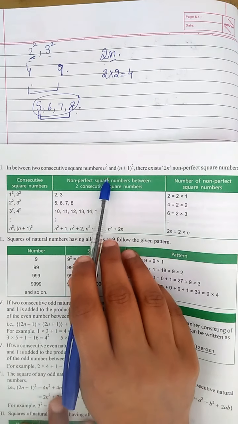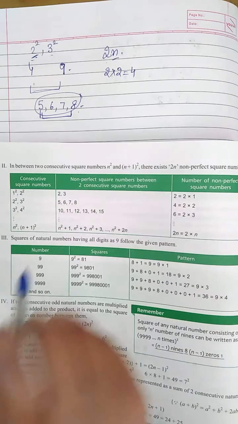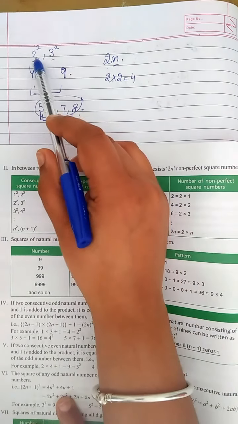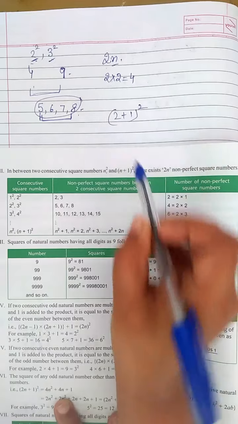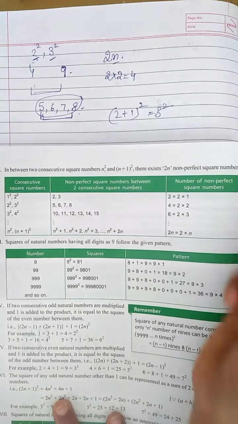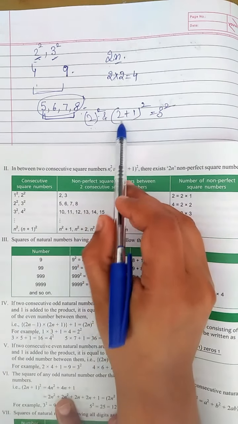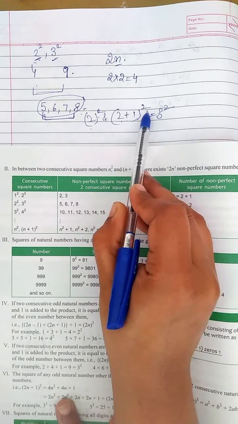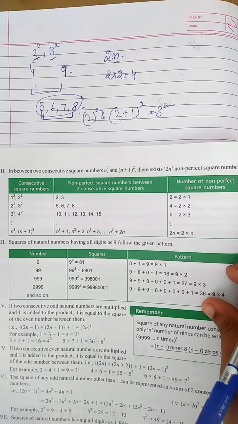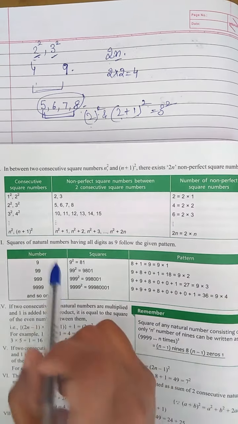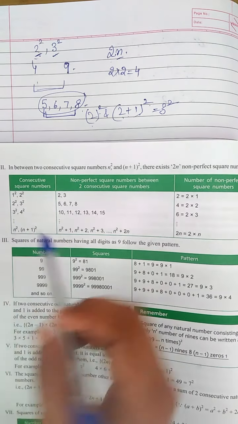Okay, as you see the example, n square and n plus 1 whole square. Here n square is 2 square and we can write 3 as 2 plus 1 whole square, which is equal to 3 square. So n square and n plus 1 whole square. ठीक है, तो इनके बीच में हमारे पास नॉन परफेक्ट स्क्वायर नंबर कैसे आएंगे? 2n. क्लियर?